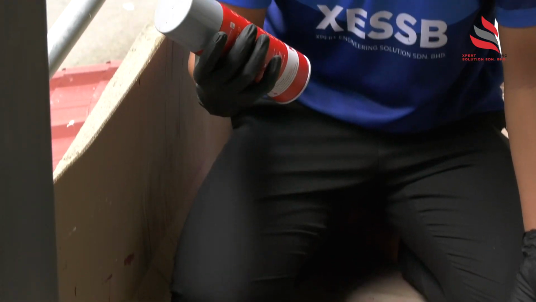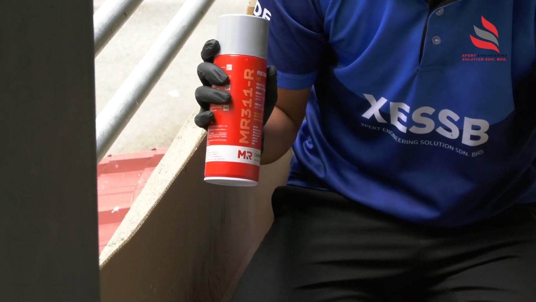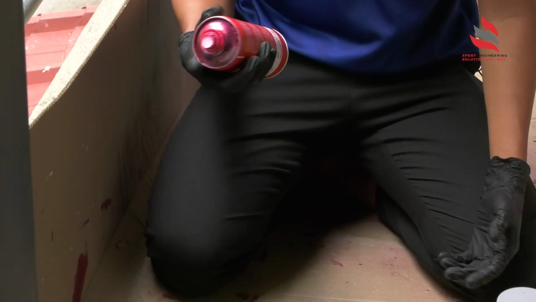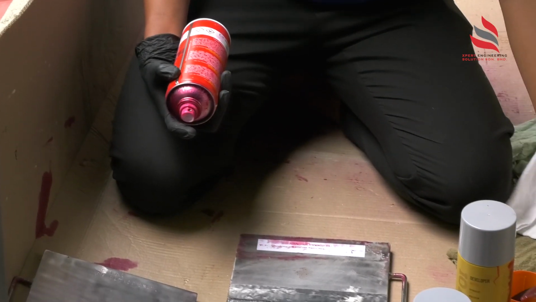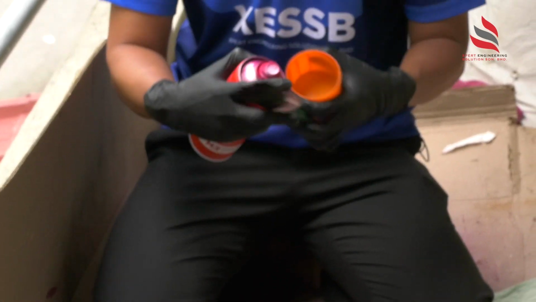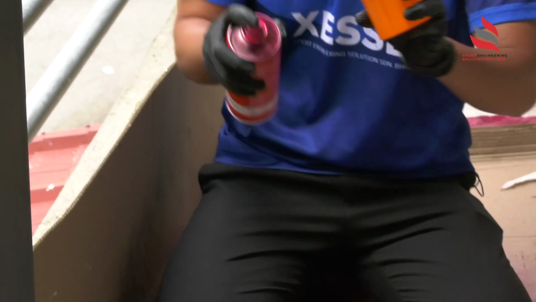The penetrant that we use is from Mr. Chemi also, code MR311-R. For this penetrant step, we need to use a brush because the procedure says so. So we just spray into a cup.